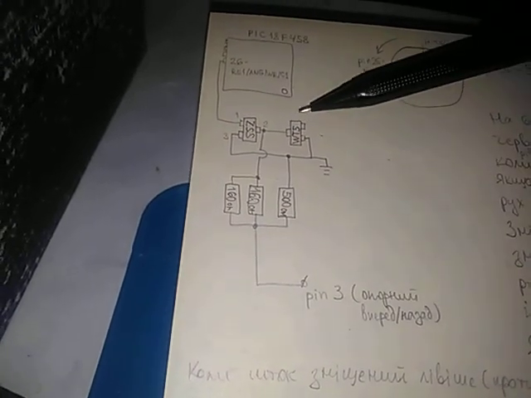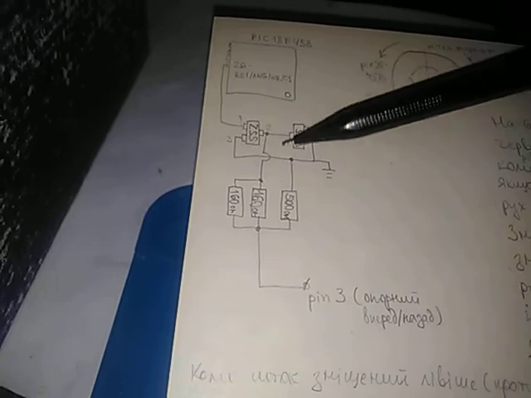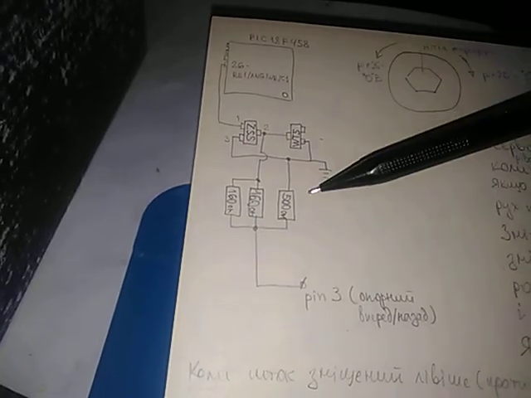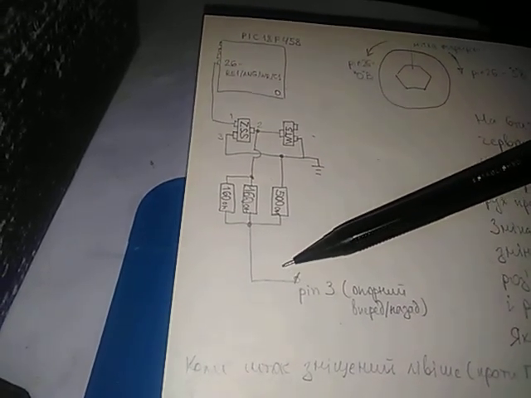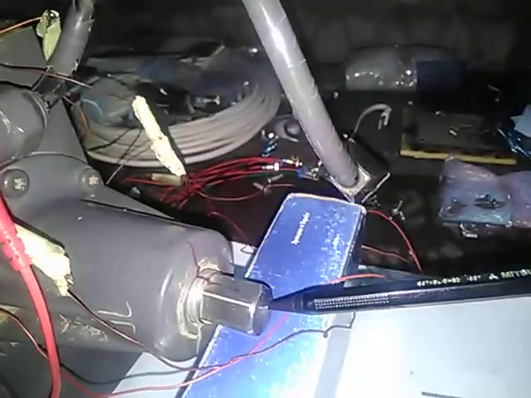So in this way, the main control unit understands the position of this shaft and can confirm that commands from the joystick are performed correctly and in the right way.